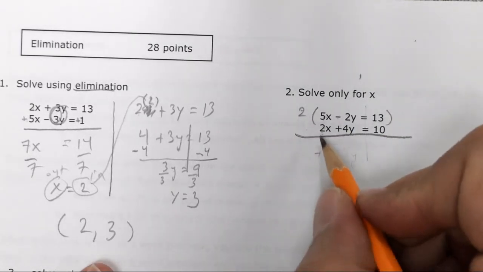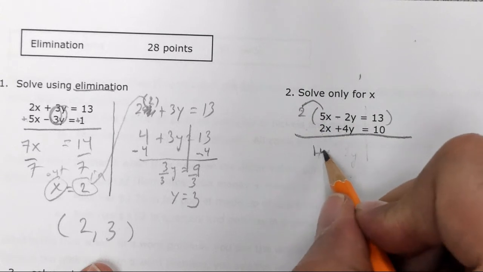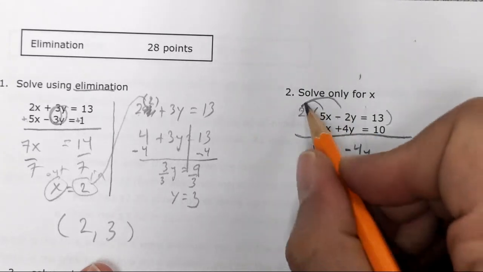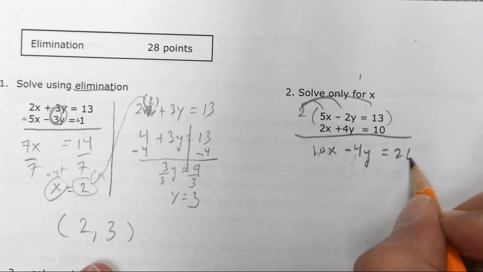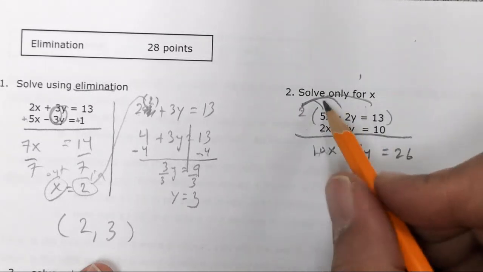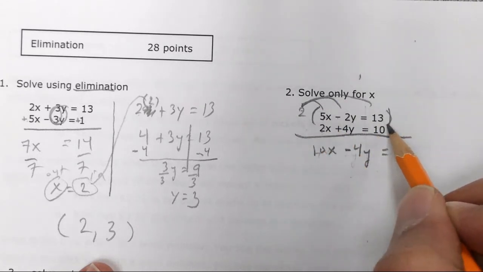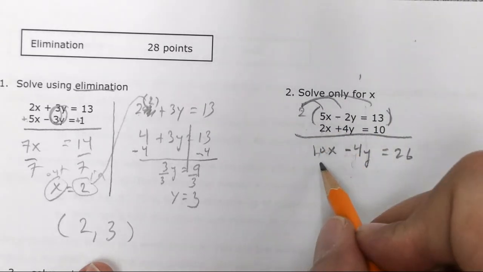So, I rewrite my equation. 2 times 5 is 10. 2 times negative 2 is negative 4. 2 times 13 is 26. Most of the problems happen because you don't multiply all three of them with 2. Remember, this is parentheses to start multiplying. This is parentheses to stop multiplying. The bottom one remains the same.